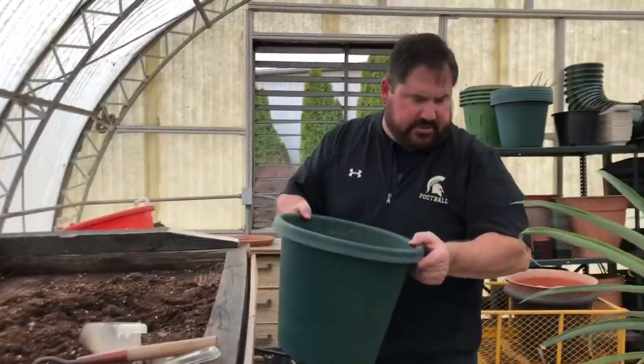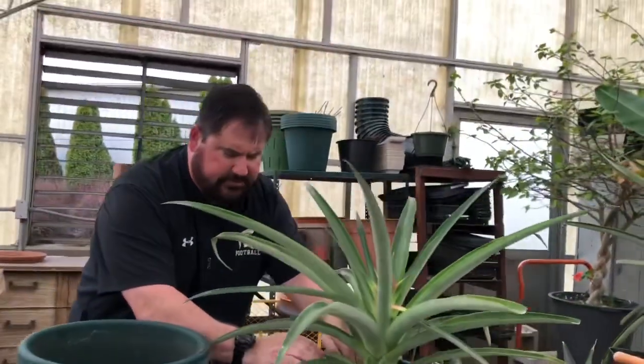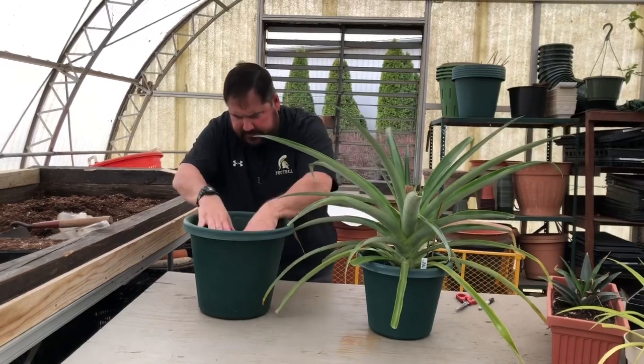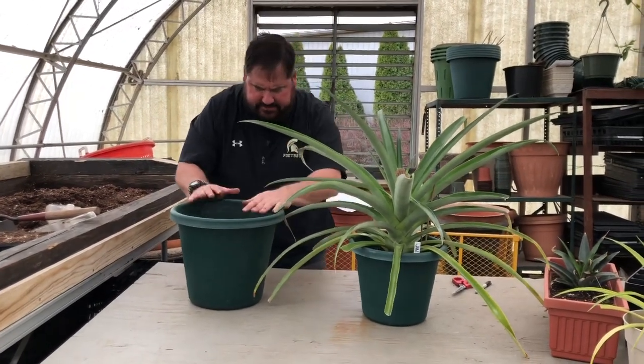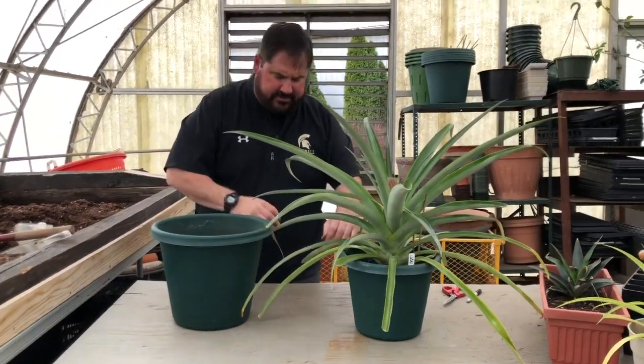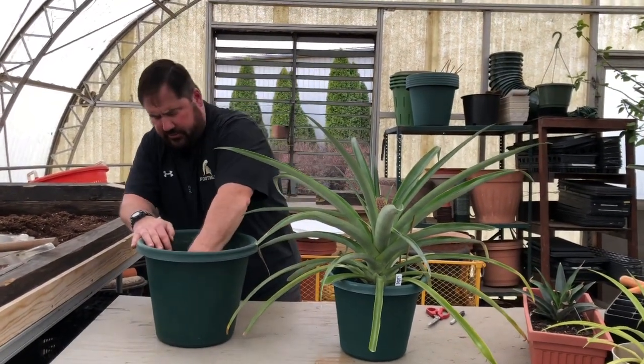And so what I want to do is make sure when you transplant, you want to make sure you do not plant this plant deeper than it is in this pot. You don't want to do that. You don't want to do that with any plant, trees, shrubs, whatever. You never want to plant it deeper than this. So I put some potting soil in, I firmed it in.